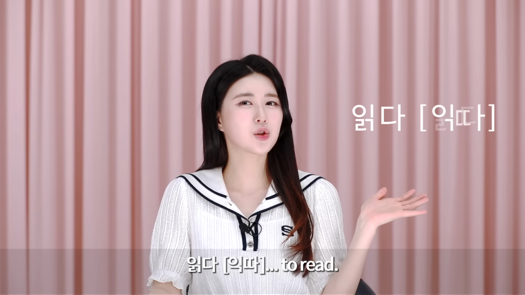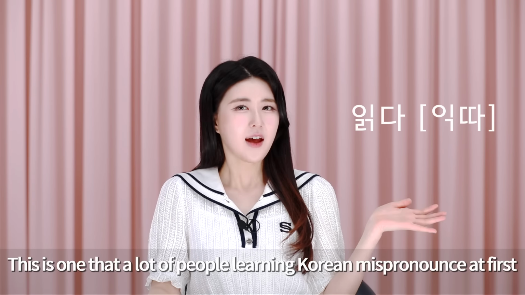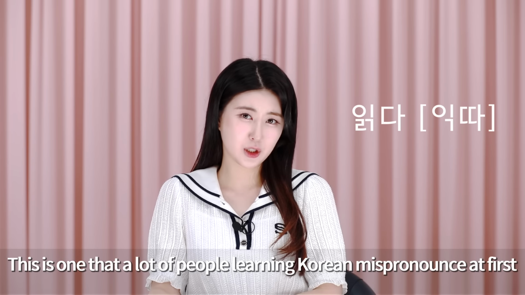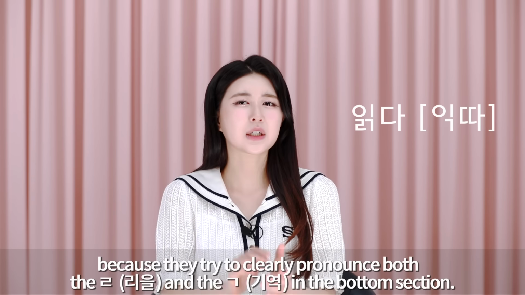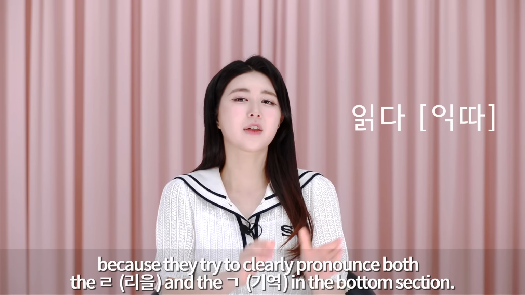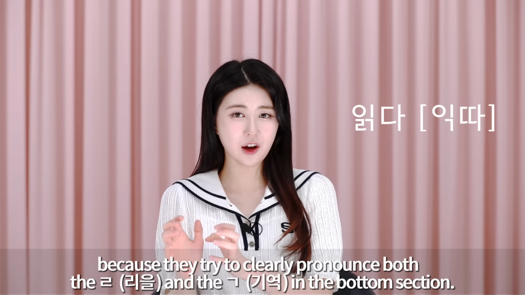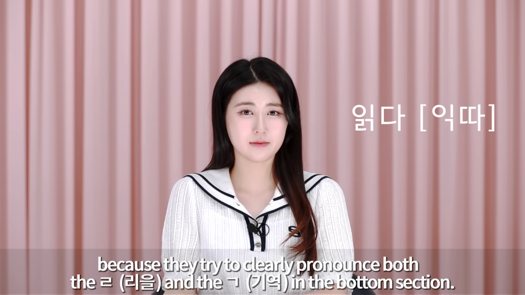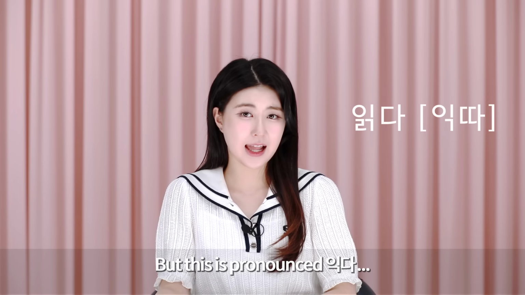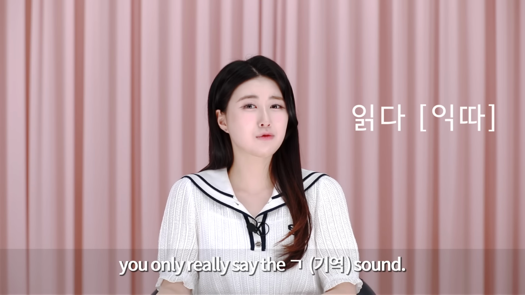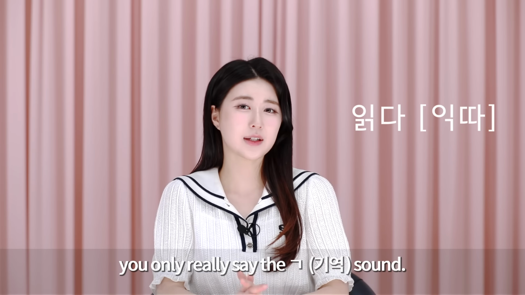읽다, to read. This is one that a lot of people learning Korean mispronounce at first because they try to clearly pronounce both the 리을 and the 기역 in the bottom section. But this is pronounced 읽다. You only really say the 기역 sound.